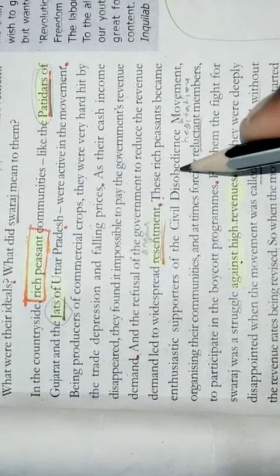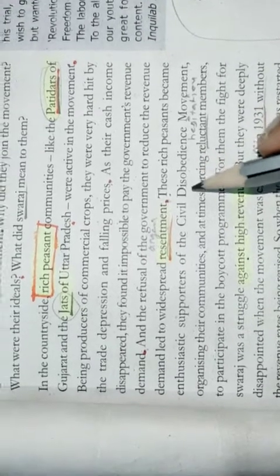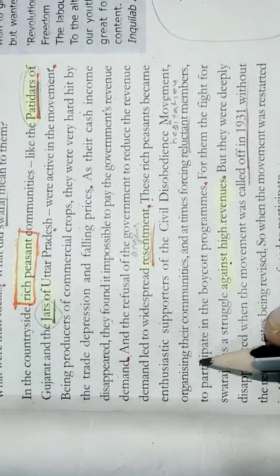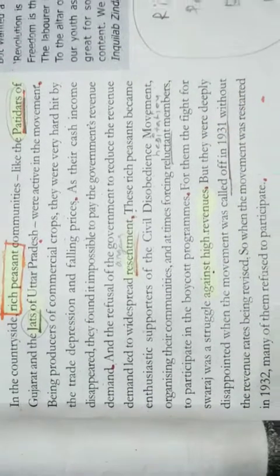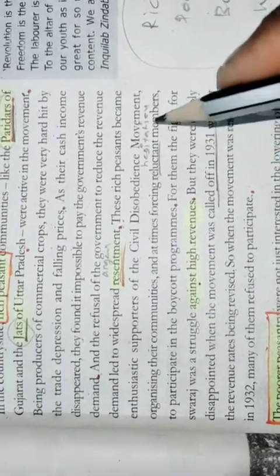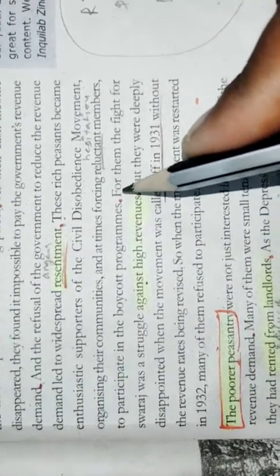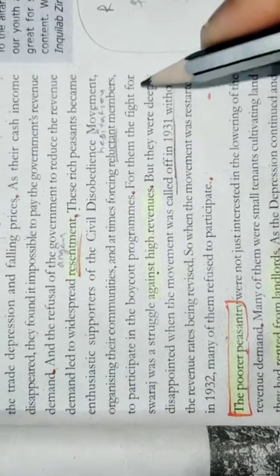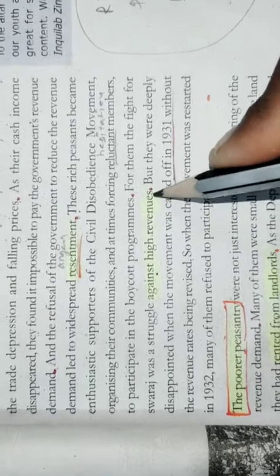They were not satisfied with the British government, so they joined Gandhiji's civil disobedience movement, organizing their communities and forcing reluctant, that means hesitant, members to participate in the boycott programmes. So for them, the fight for Swaraj was a struggle against high revenue.